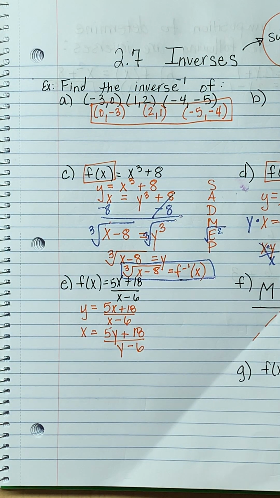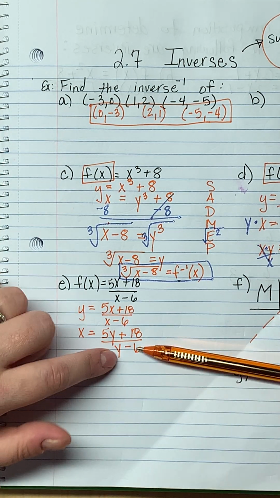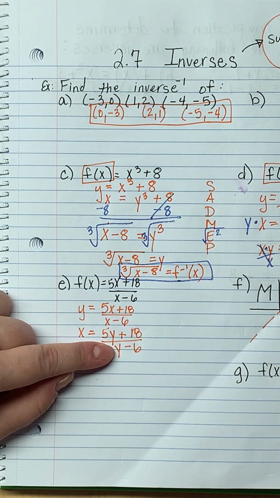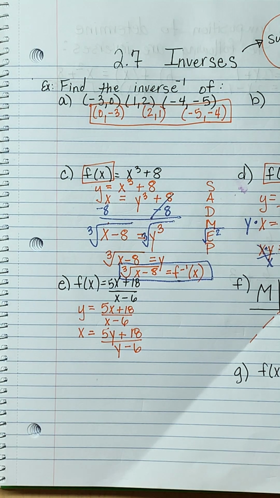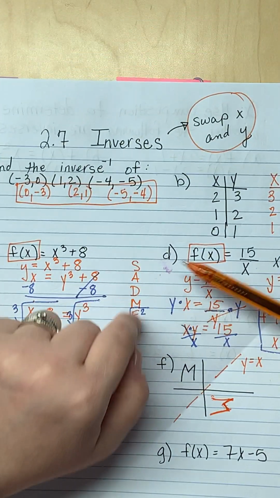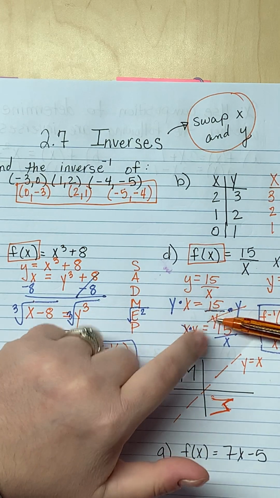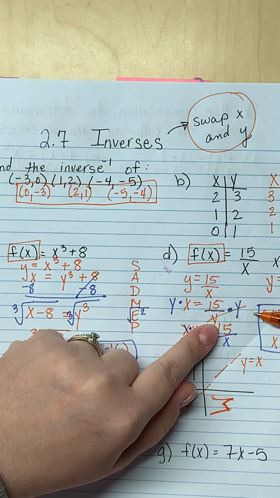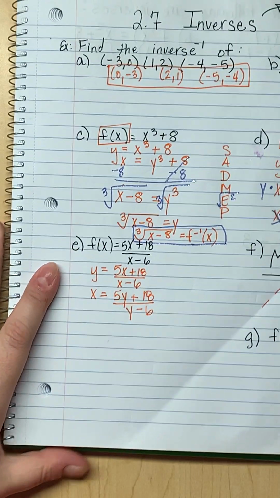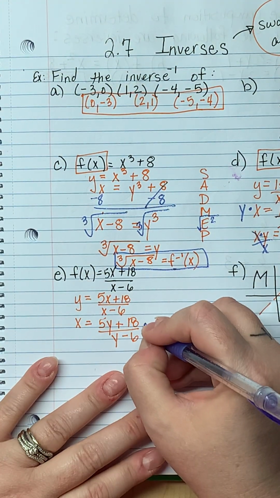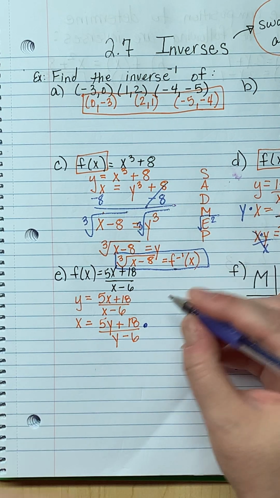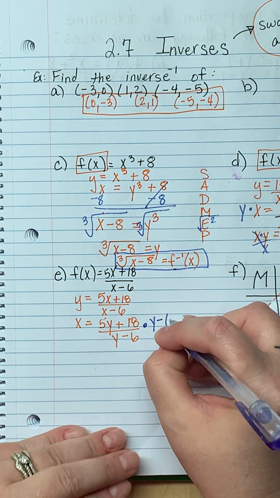Okay, so now we have to get y by itself. Well, y's in the bottom, and that's not y by itself. That's y in the wrong spot. So just like on part D, to get rid of that y in the bottom, we multiplied both sides by y. We're going to do the same thing here. We cannot have y in the bottom, so I'm going to multiply both sides by, this time, the whole thing, y minus 6.